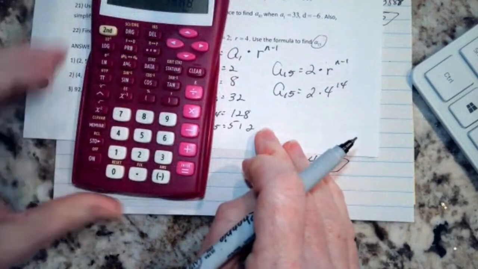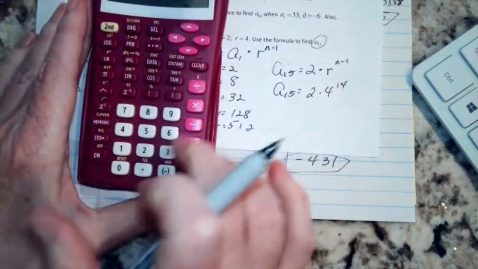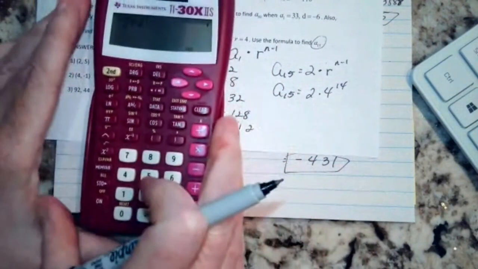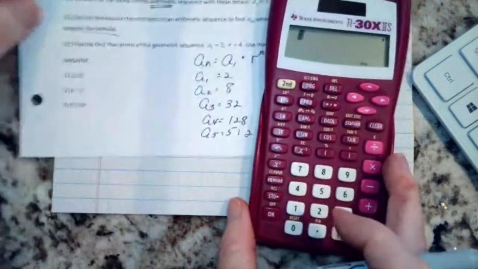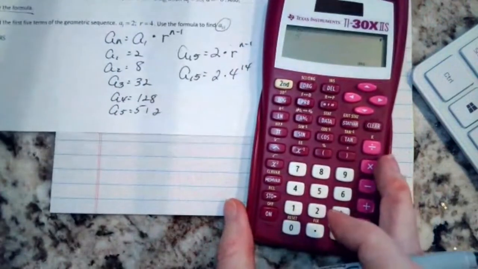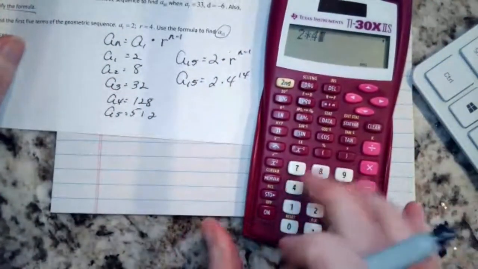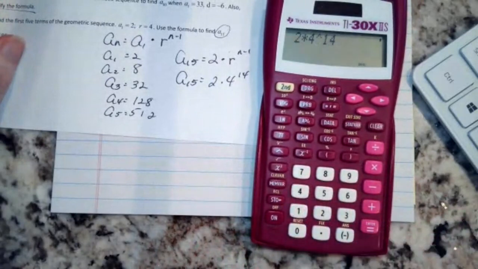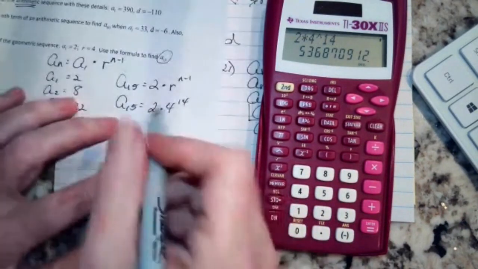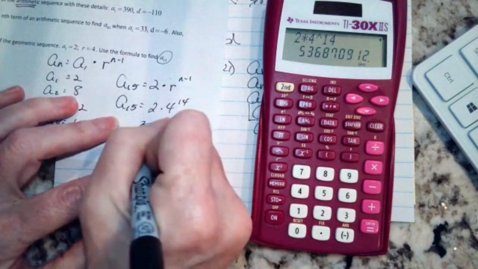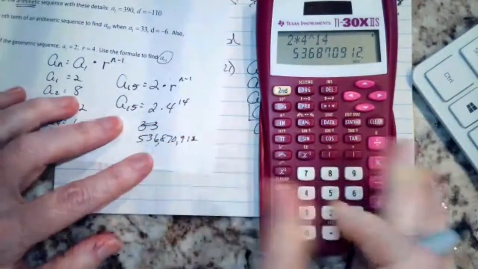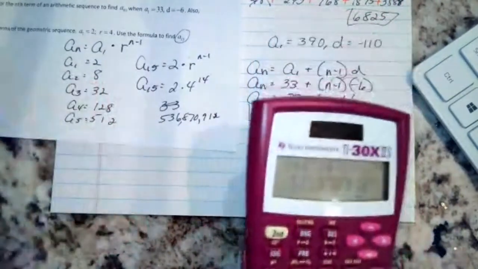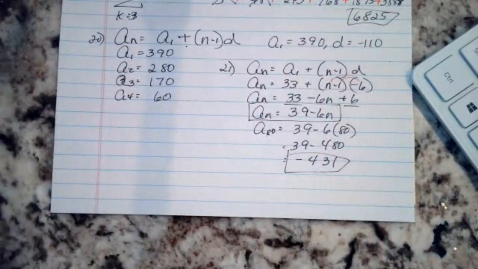Remember your calculator can handle this. 2 times 4 raised to the 14th, and that gives you that mess. 536870912. Okay, 536 million.